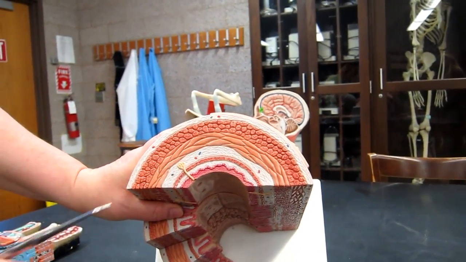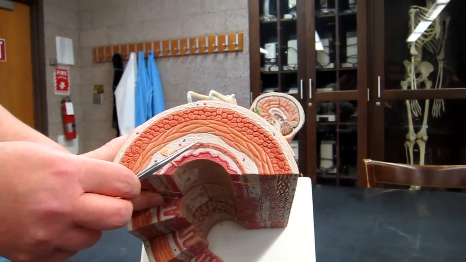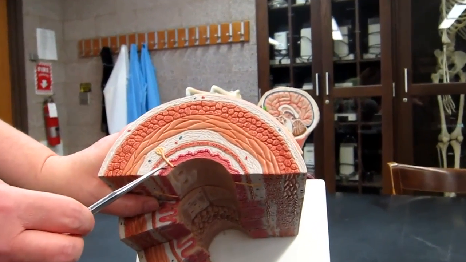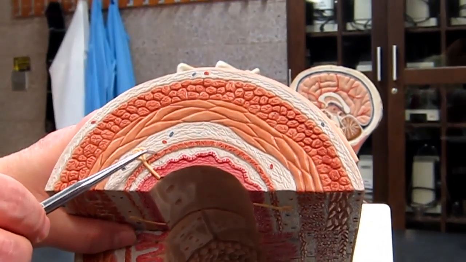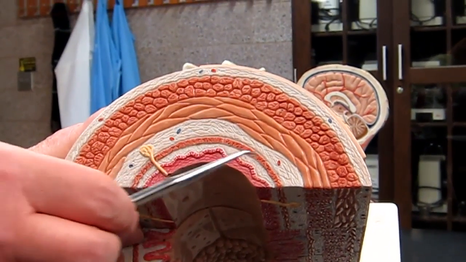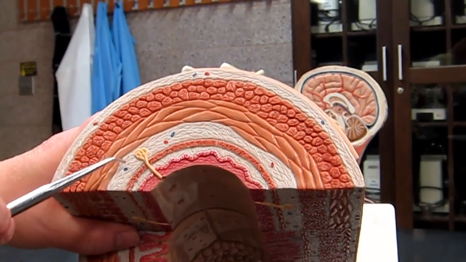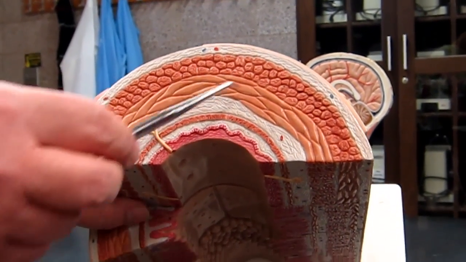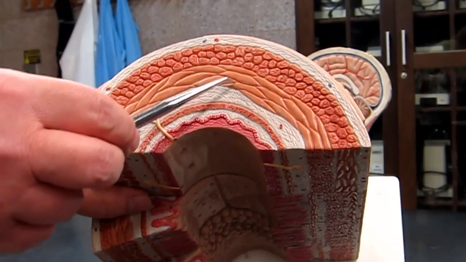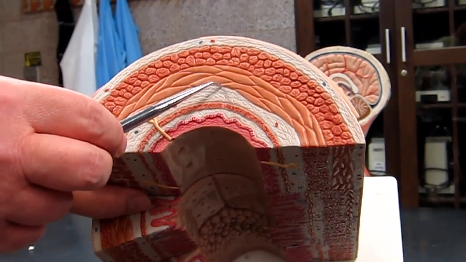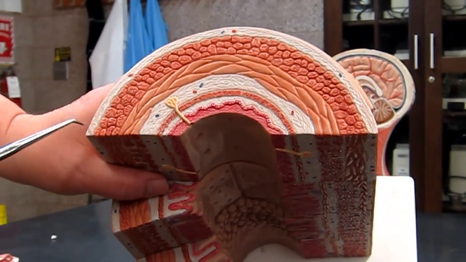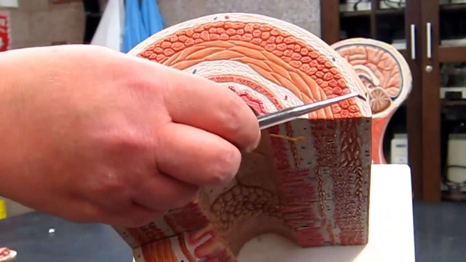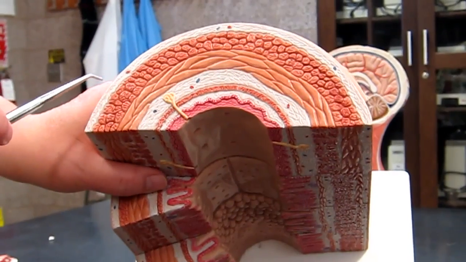Okay, so again, we're going to have mucosa, with the epithelium, lamina propria, muscularis mucosa, submucosa, muscularis externa, and then we would have a serosa here, but since this is the esophagus, instead of a serosa we have an adventitia here.